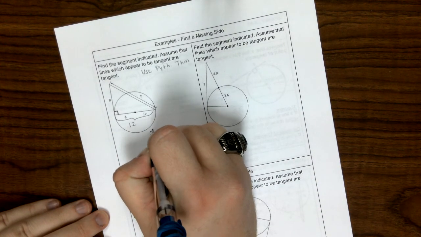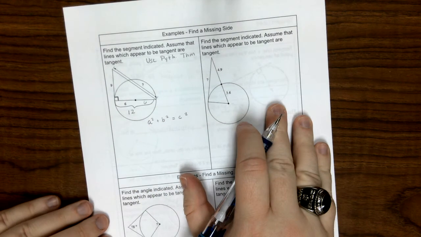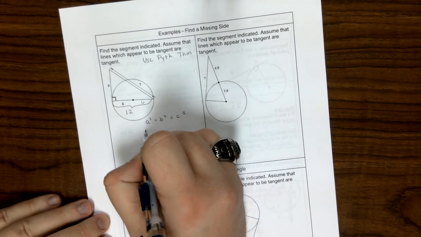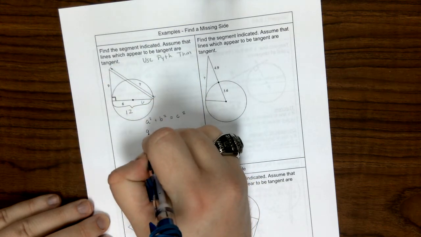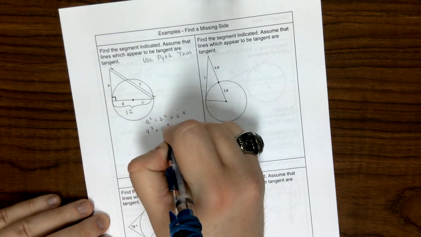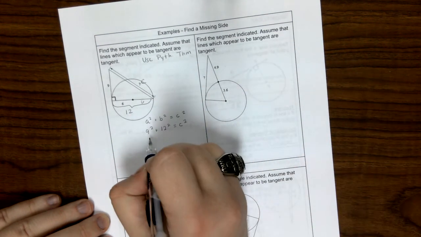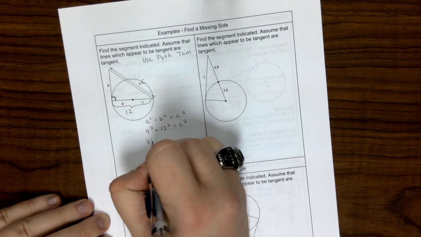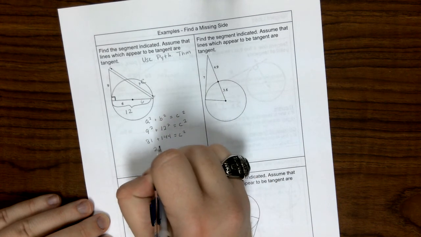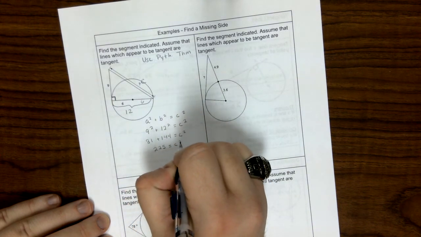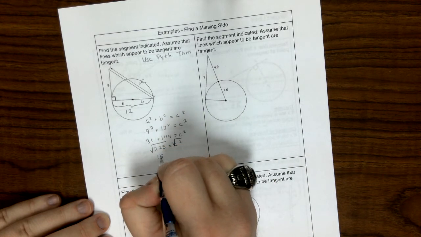So now we'll do a squared plus b squared equals c squared. Remember, a and b are the legs, so it really doesn't matter who they are. So 9 squared plus 12 squared equals c squared. Remember, this is our c, we're trying to find it. 81 plus 144 equals c squared. 225, when you add them together. At this point you take the square root, and so you get that 15 equals c.